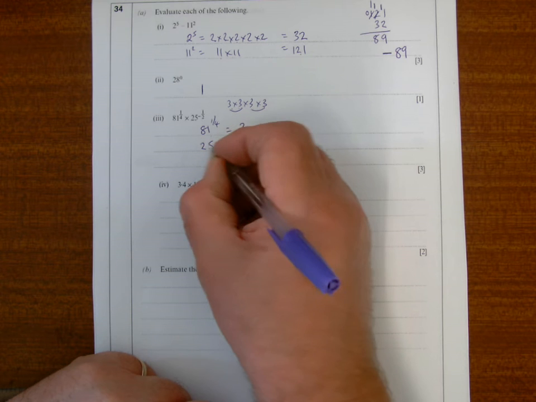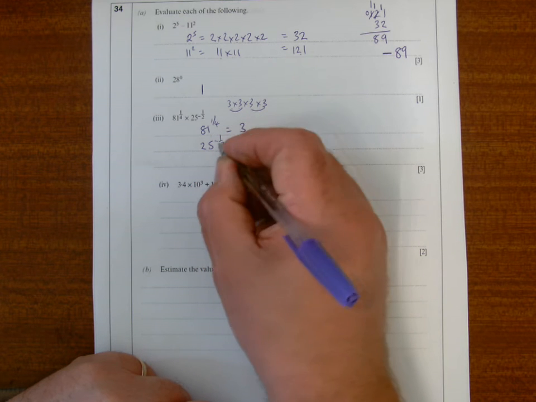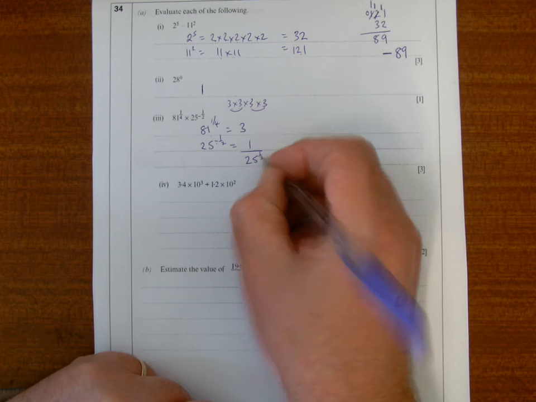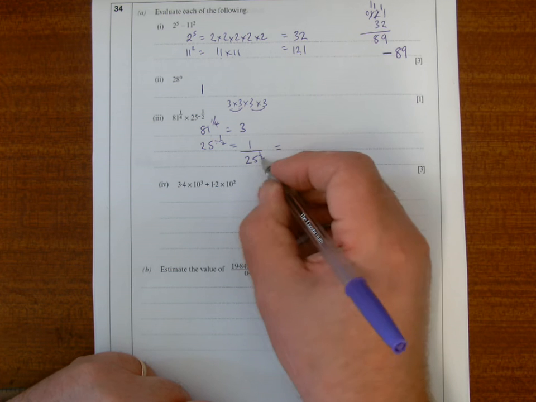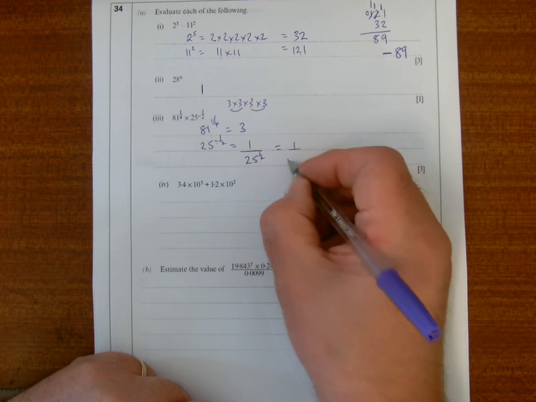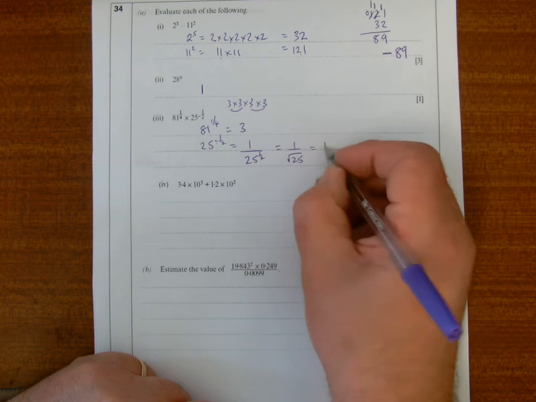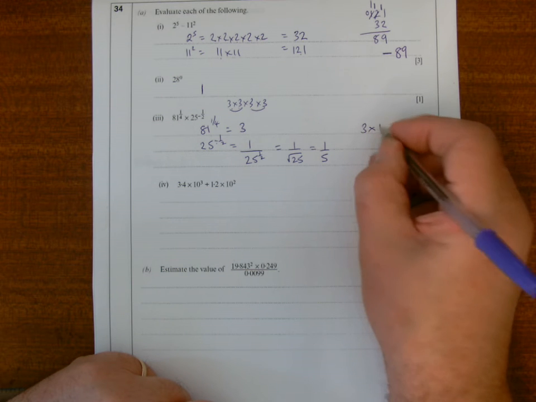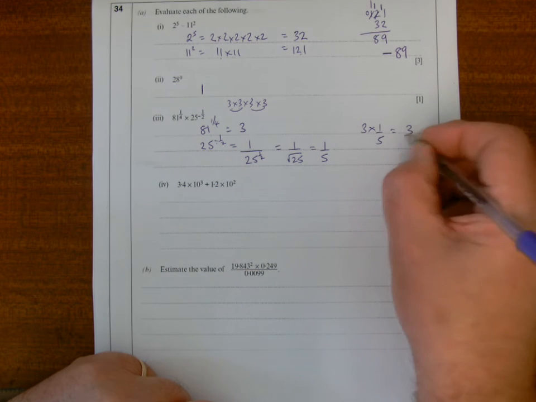Now 25 to the minus a half. The negative power is 1 over, so that's 1 over 25 to the power of a half. Power of a half means square root. Square root of 25 is 5. So this is 3 times 1/5, which is 3/5.